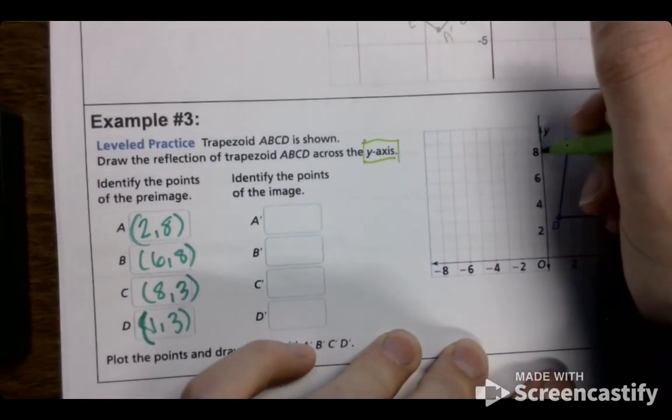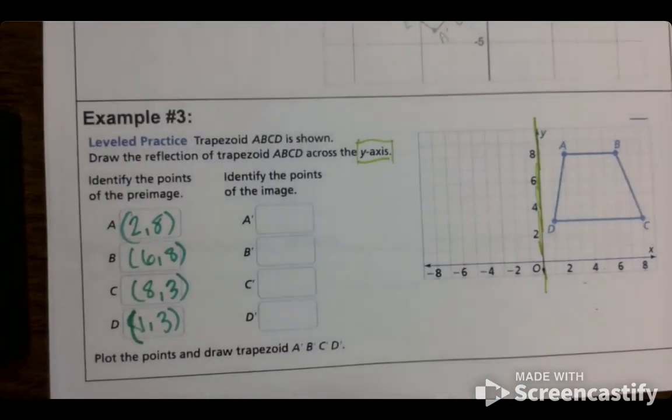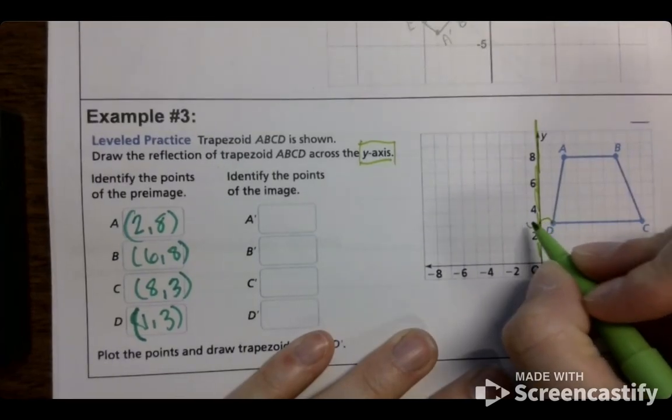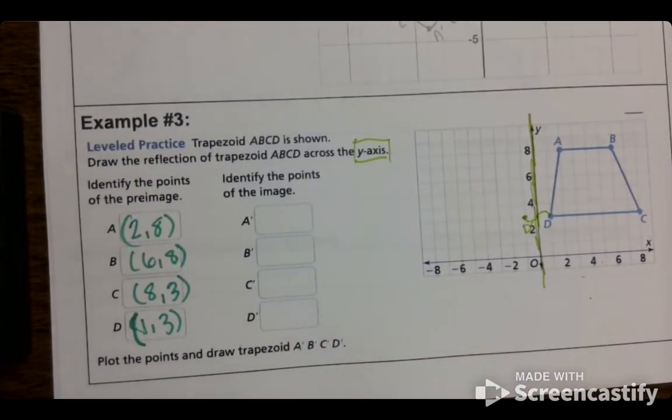So the y-axis is this one. So again, you're counting the spaces, right? So D is 1 away here. So it needs to be 1 away on this side. So that's D prime.